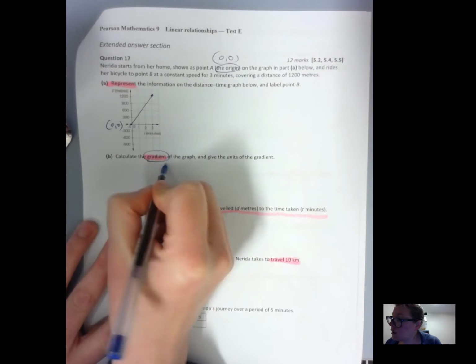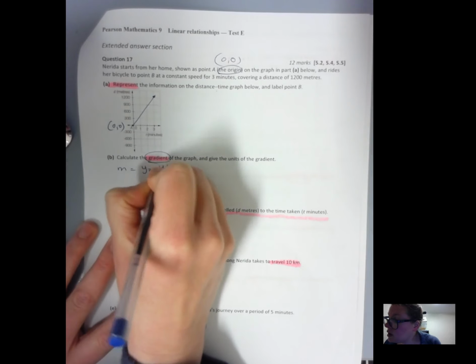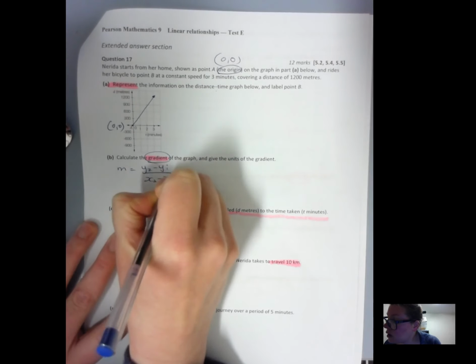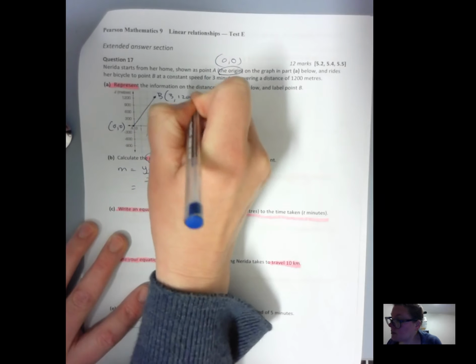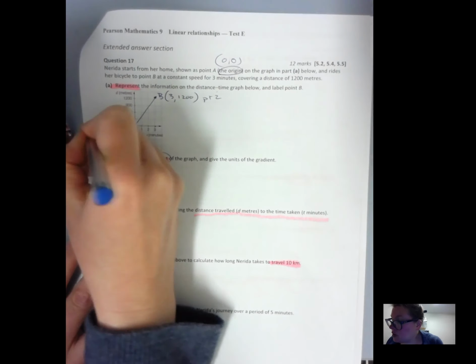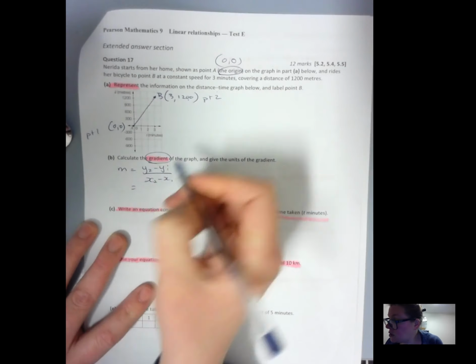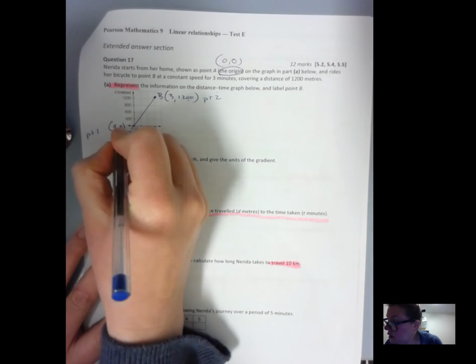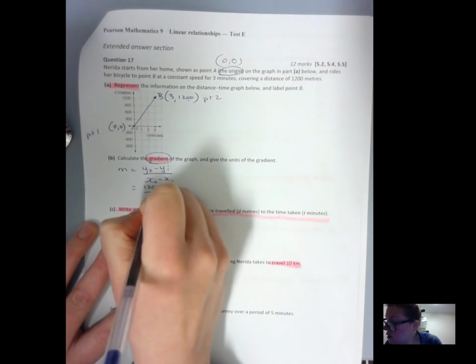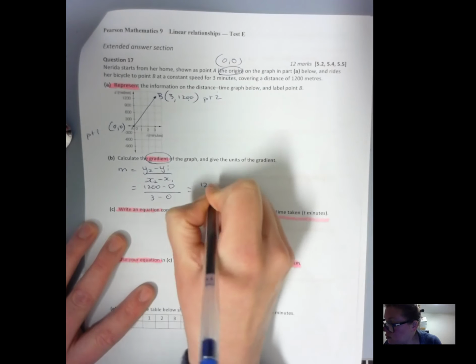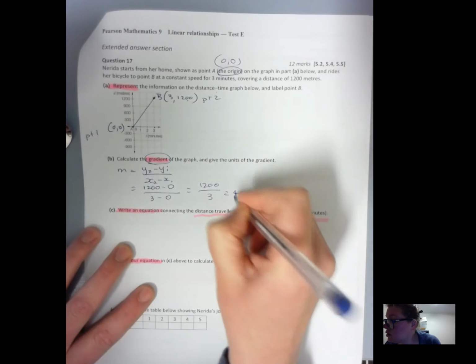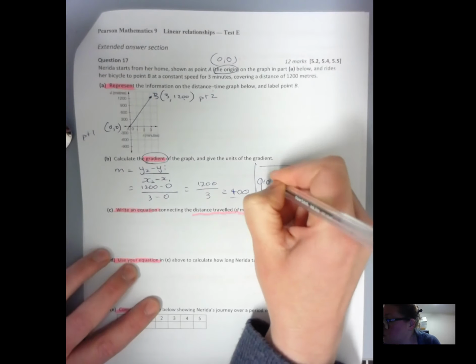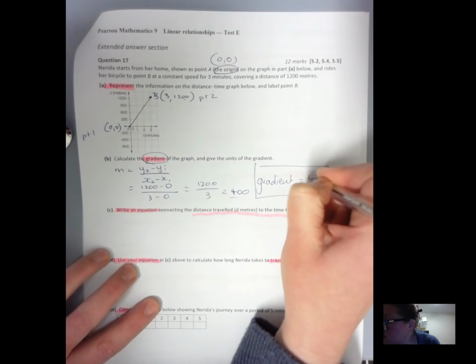The next one, calculate the gradient. Again, in order to get full marks, you must use the equation to do this. Oh, and to get full marks on this one, you needed to put in the coordinates as well. So, point 2, point 1, substitute in y2 equals 1200, y1 equals 0, x2 equals 3, x1 equals 0. And then I end up with 400. Okay, so my gradient is 400. You could make sure your answer is very clear by saying it like that.